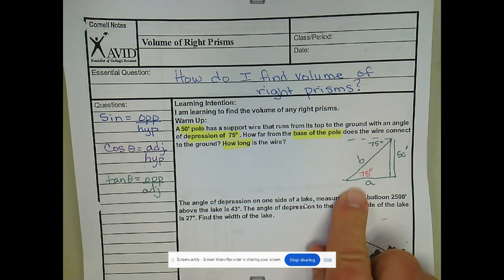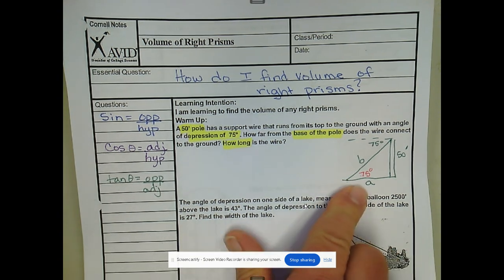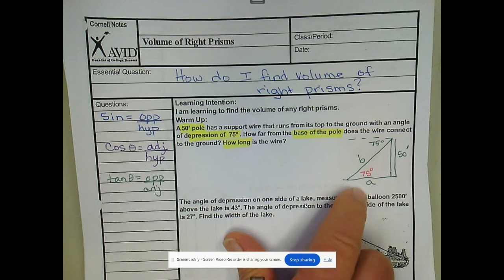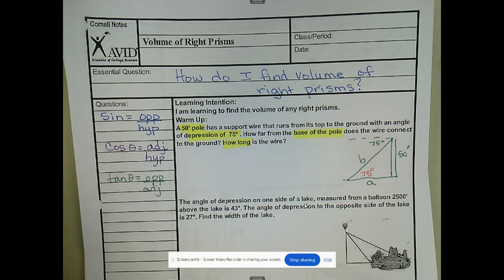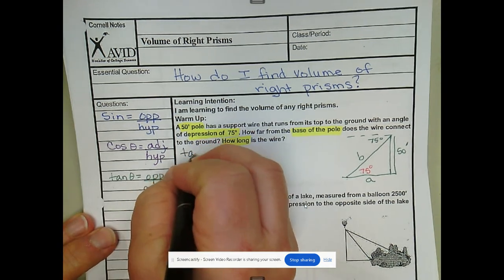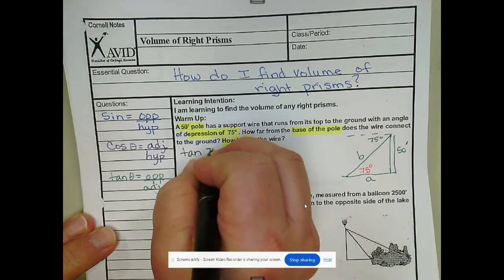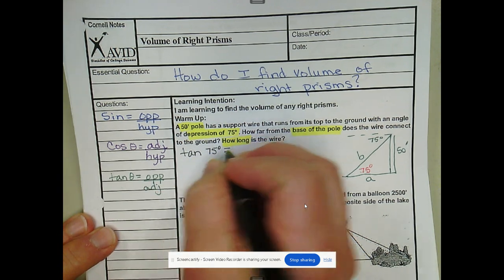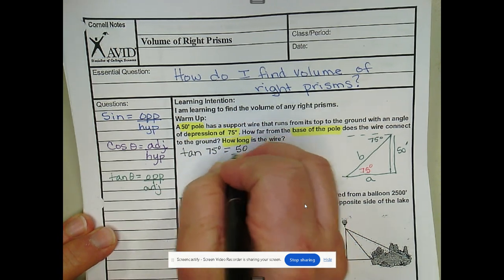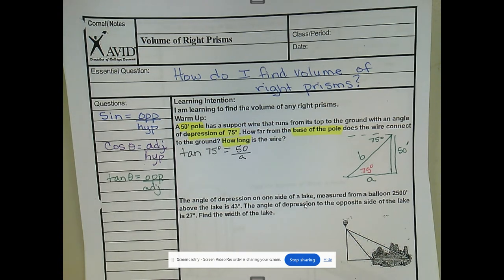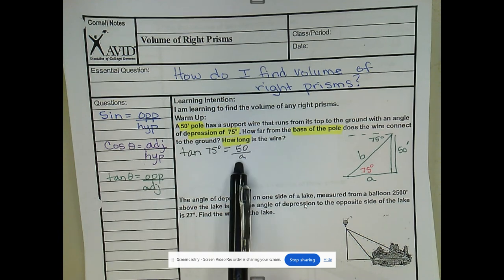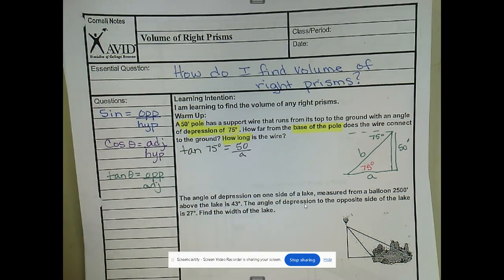So second, for A is a side. I know the other side. That means to find it, I will use the tangent ratio. The tangent of 75 degrees is equal to 50 divided by A. If you remember what I told you to do, every time you've got your variable at the bottom, we flip-flop.